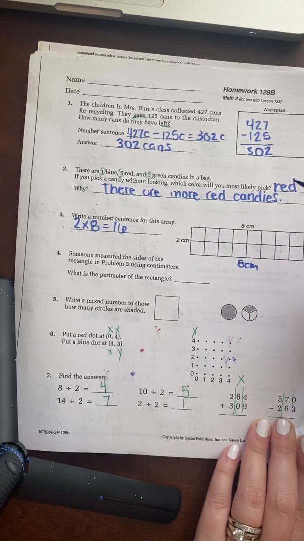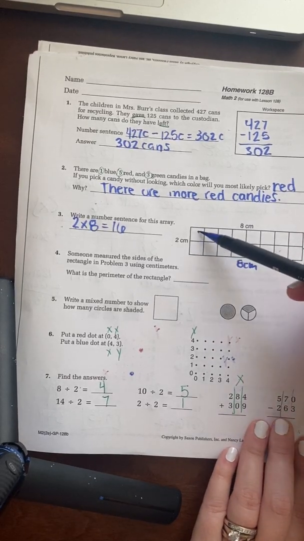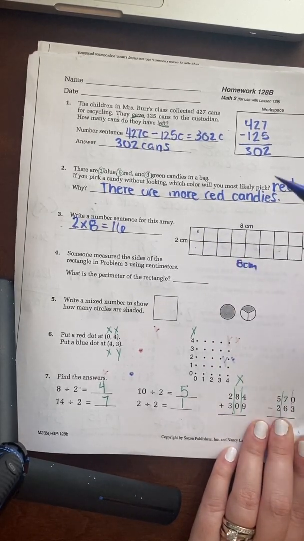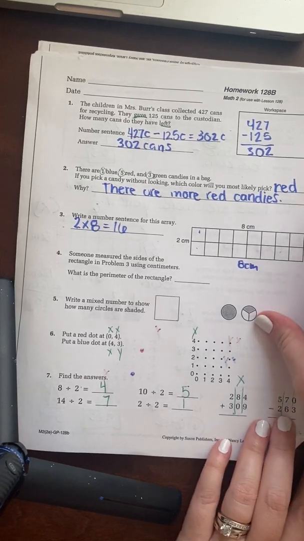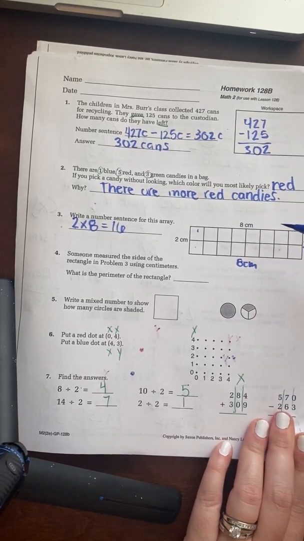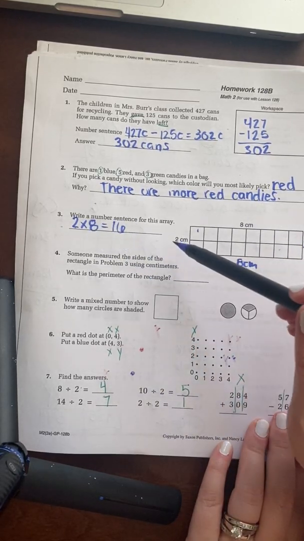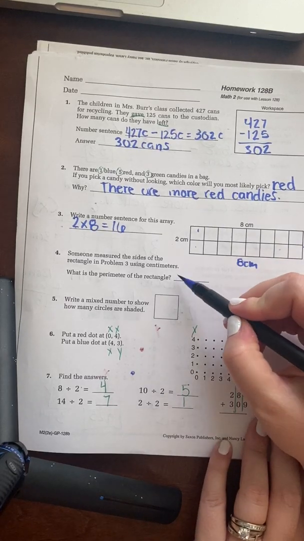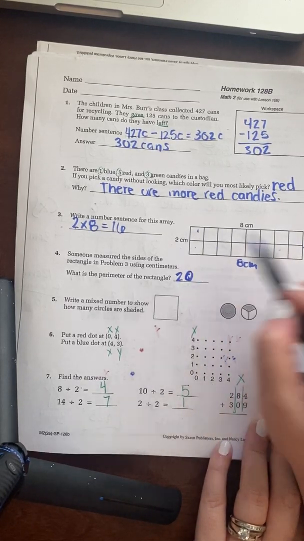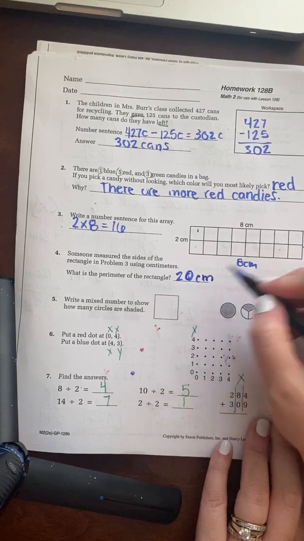Now, just like on the first page, I already know that each one of these squares equals 1 centimeter. So I'm not going to add these up because I automatically know that 8 plus 8 is 16, right? But now I have these two sides, right? Because I did 2 times 8. So 16, now 17, 18, 19, 20 total, right? Because I can't forget these two sides.